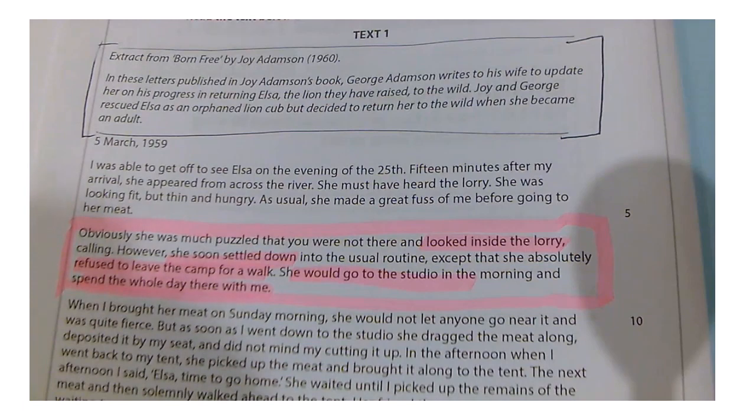So the information that we're given is that this is an extract from Born Free by Joy Adamson in 1960. And it tells us that this is a series of letters published in Joy Adamson's book. George Adamson writes to his wife to update her on the progress in returning Elsa, the lion they have raised, to the wild. Joy and George rescued Elsa as an orphaned lion cub, but decided to return her to the wild when she became an adult. Interesting information, but not information that we can actually use in our answer.